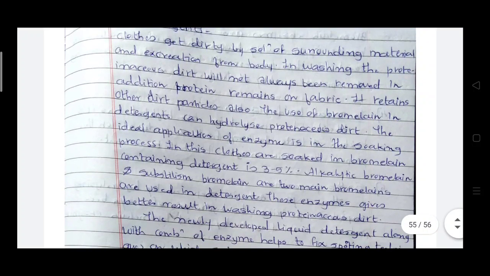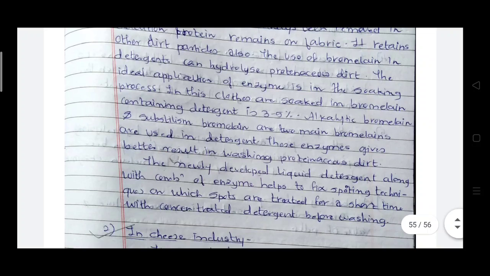Alkaline bromelain and subtilisin bromelain are the two main bromelains used in detergents. These enzymes give better results in washing proteinaceous stains. So the newly developed liquid detergents, along with combinations of enzymes, help to fix the spotting technique, in which the spots are treated for a short time with the concentrated detergent before washing.